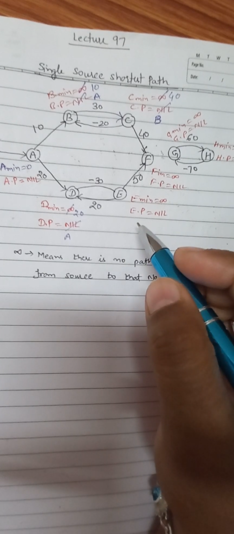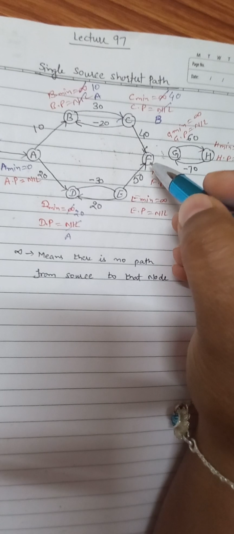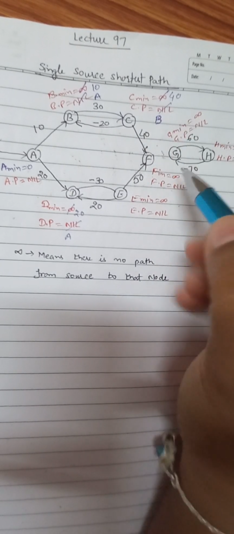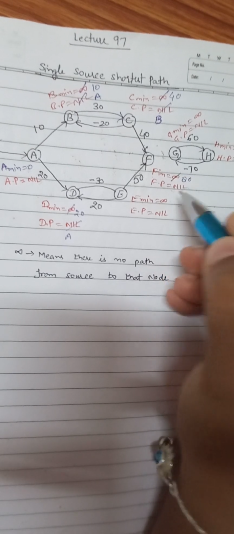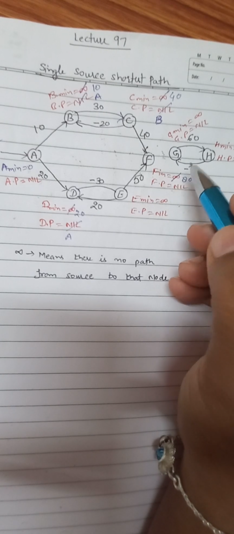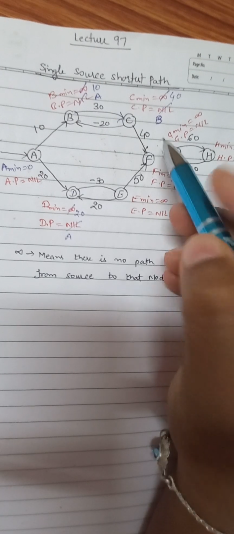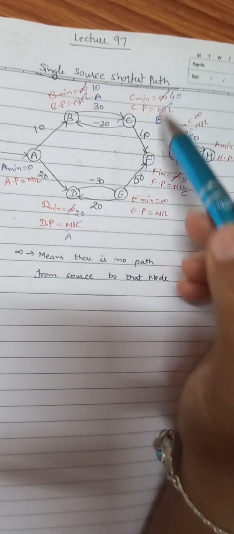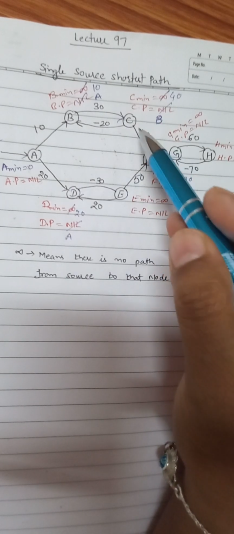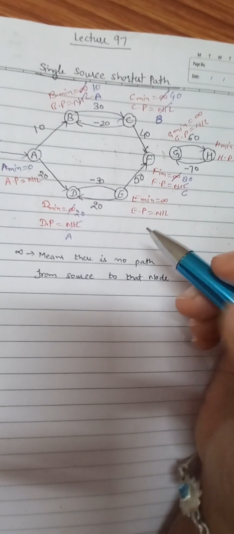Now we are going towards F. F minimum: here 40 and here 40, so it will be 80, and the parent will be C. Similarly for E, 40 and 40, so it will be 80, and because we are coming from C to E, the direction is there, so instead of nil the parent will be C.